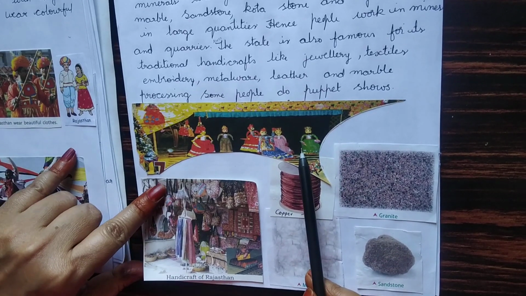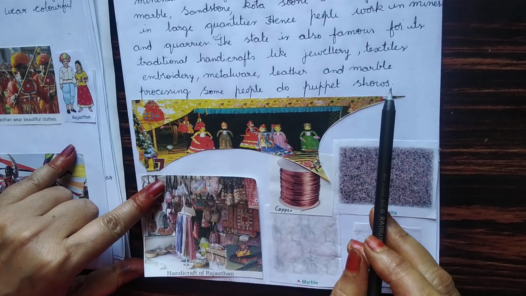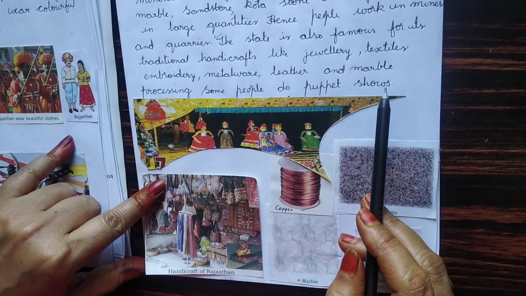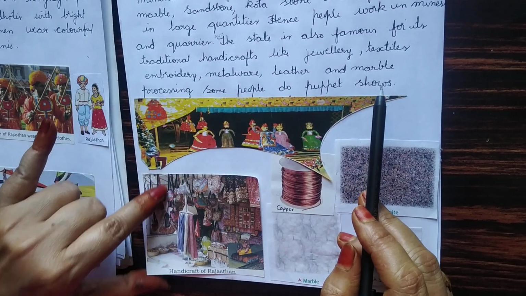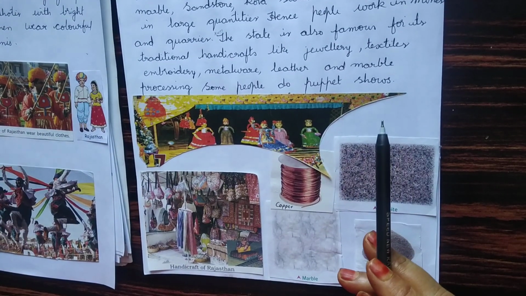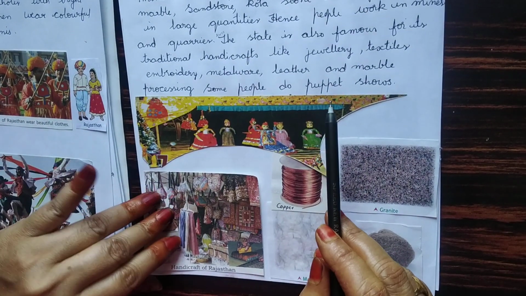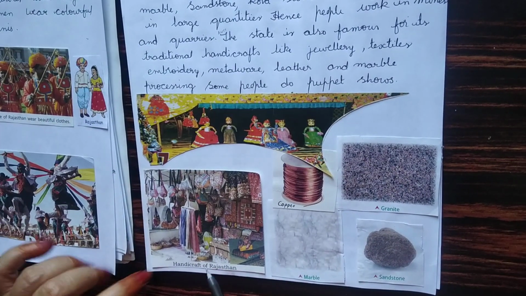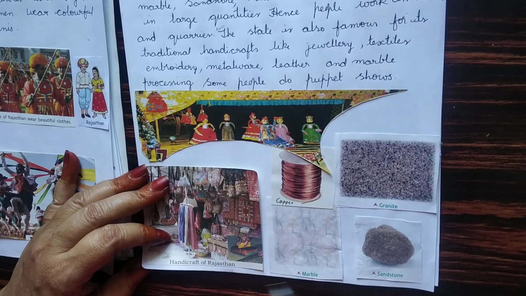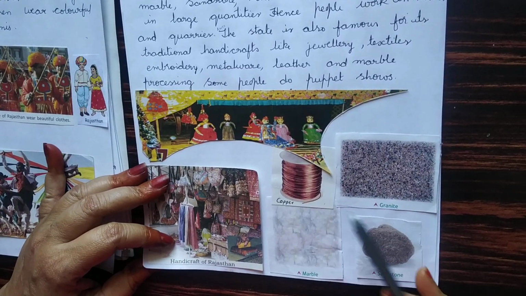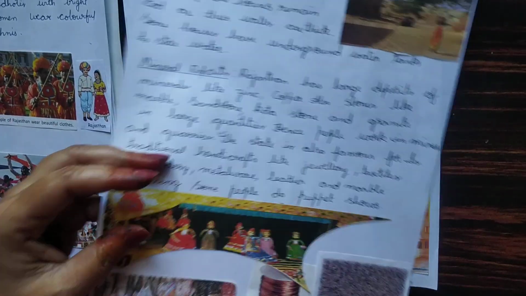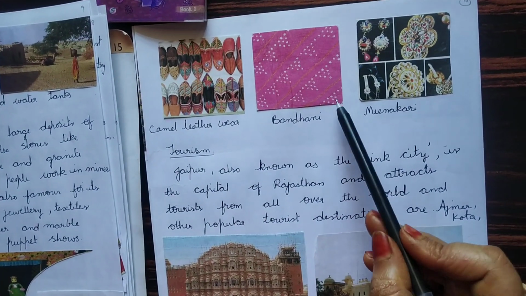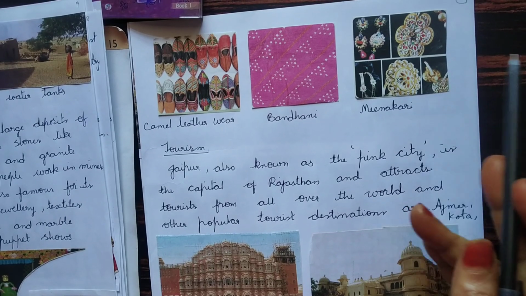As you all know, agriculture is also an occupation near the oasis where people grow wheat, corn and jowar also, children. Here you can see the puppet show. Here you can see handicraft of Rajasthan. Minerals like copper, granite, marble, sandstone and their work, camel leather work, Bandhani work, Meenakari work. These are some famous works.